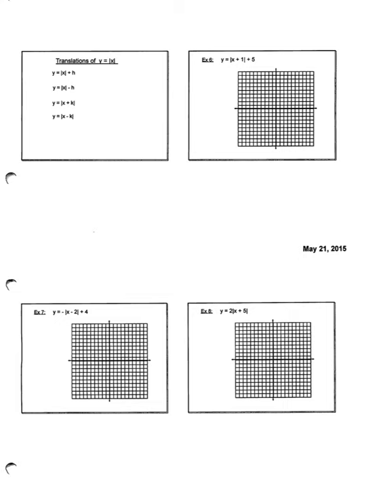So we learned yesterday about translations, up, down, left, and right of the parent function of the absolute value graph. And today we're just doing a little bit more with that.